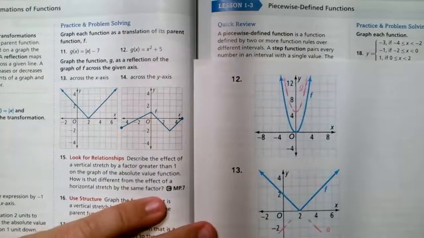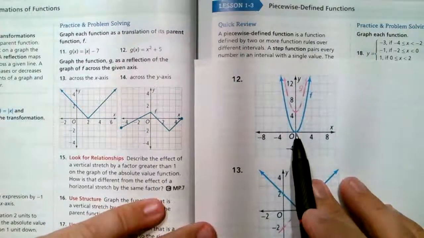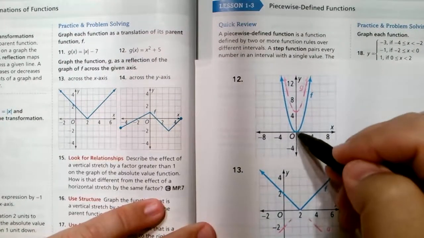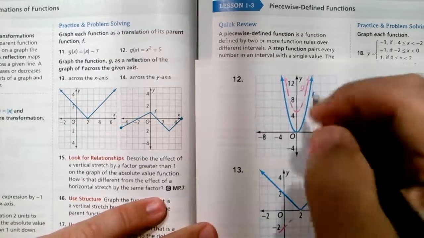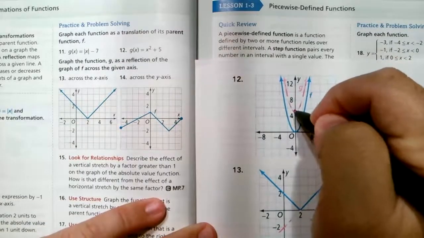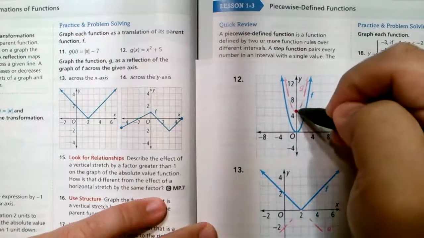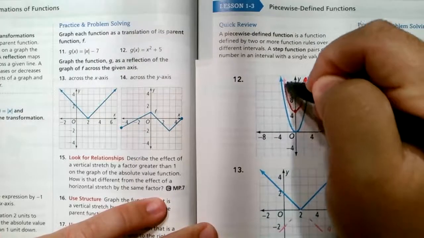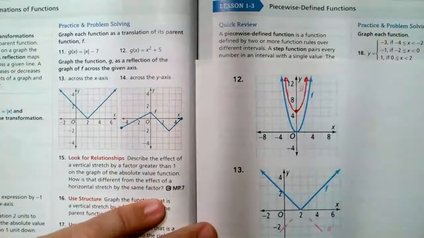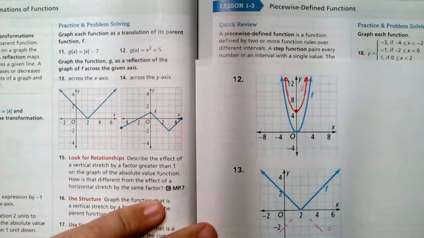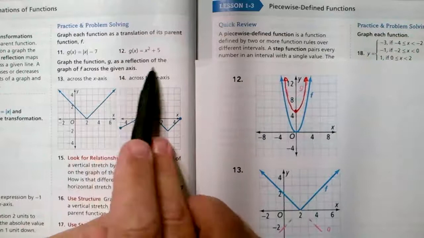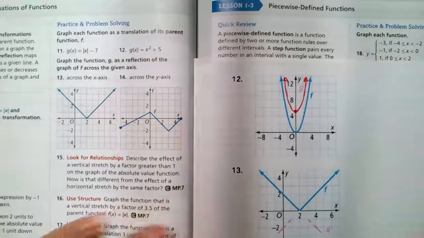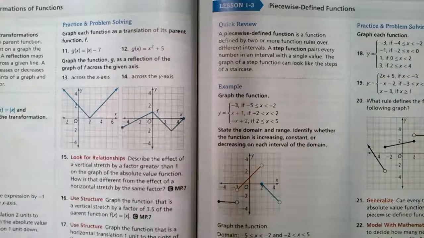Number 12, so my parent function is g of x equals x squared, and very similarly to number 11, this is just telling you to take that parabola and move it up 5. So for number 12, take a look at my graph. The blue function is just f of x or g of x equals x squared. I want to take that vertex at 0, 0 and move it up 5 places. So there's my new vertex, and then my function doesn't change. I just trace it back out.